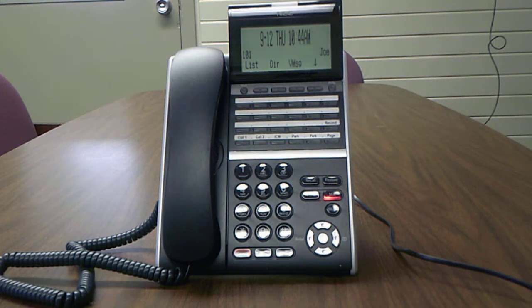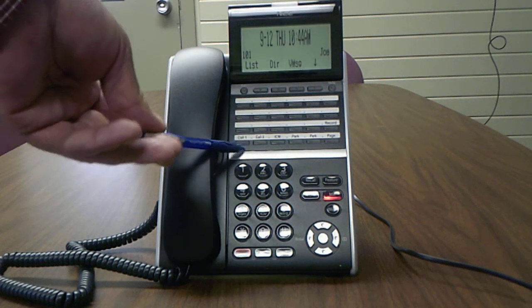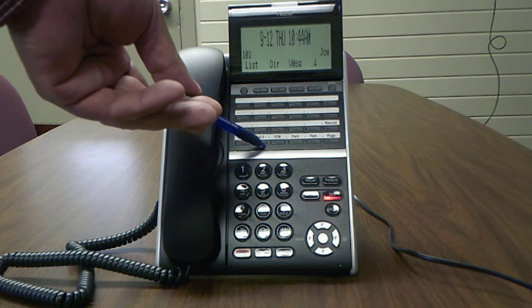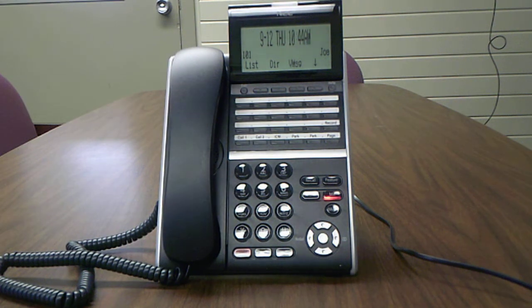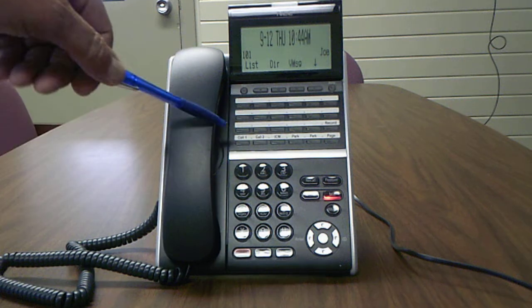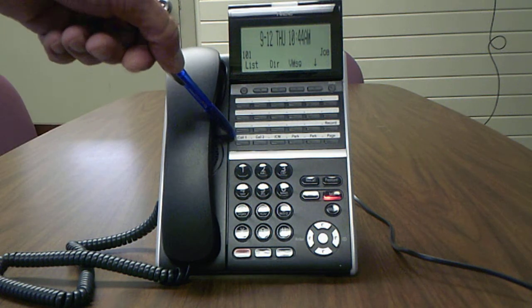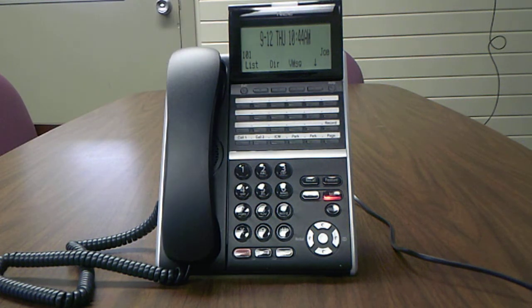On the function keys themselves, our first button is labeled Call 1, our second button is Call 2. Whenever I'm on an active call with someone in the outside world, my Call 1 light is lit up. If I need to put them on hold by pressing the orange hold button, it will flash under that button. And I can press that button to pick that call back up.